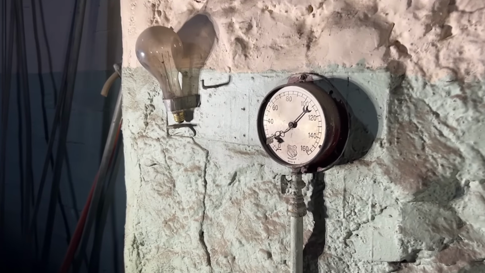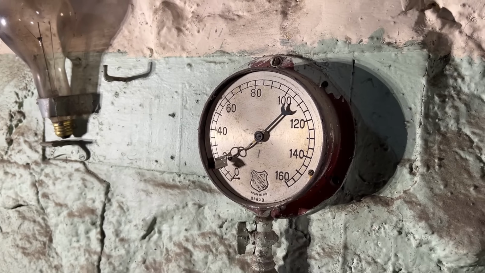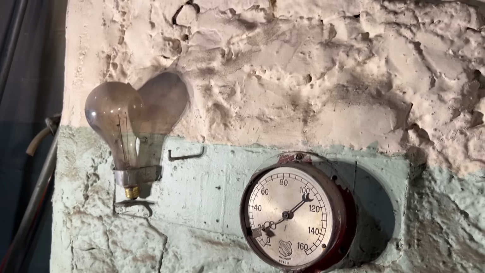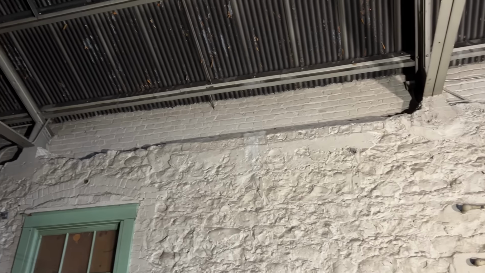Wow, this is a supremely old gauge here. That would probably date to the original building. That big old light bulb right there. Nice. Yeah, and when they replaced the old wood roof with metal at some point, you can see that brickwork on top of the stonework. Looks like they added maybe 2 feet or so, I'm guessing, but maybe they had to do that to support the new type of roof that they were installing.